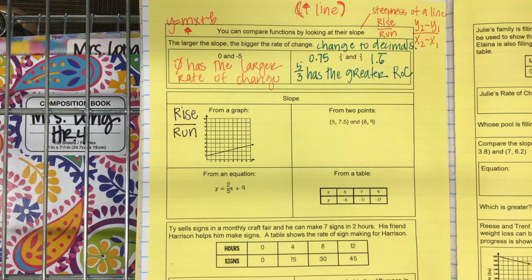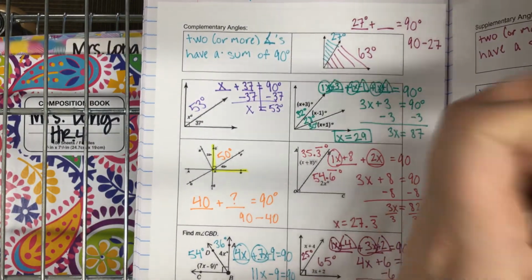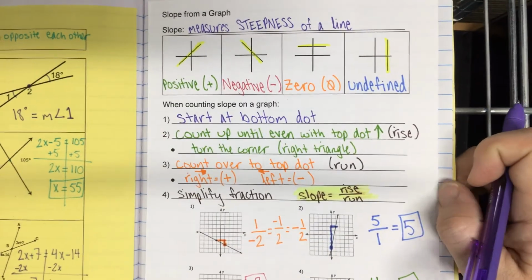Go back to page 31, slope from a graph. How do you measure those? Let's look up. What are my directions for slope from a graph?